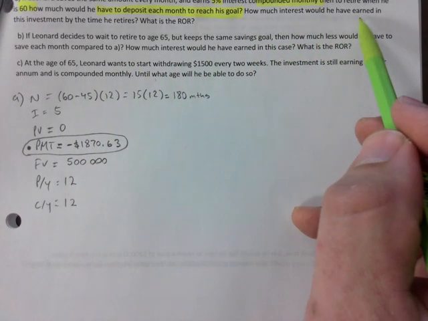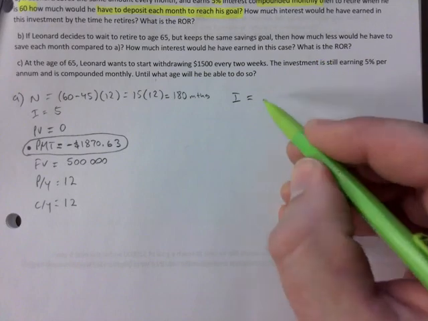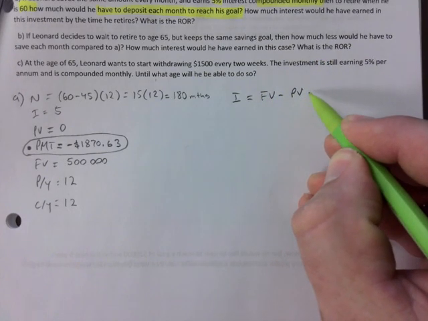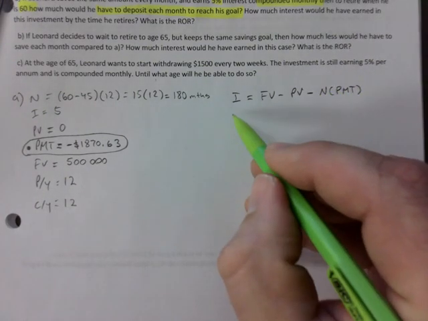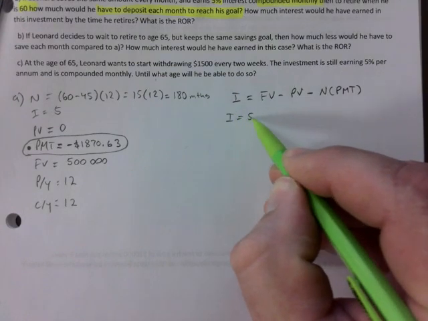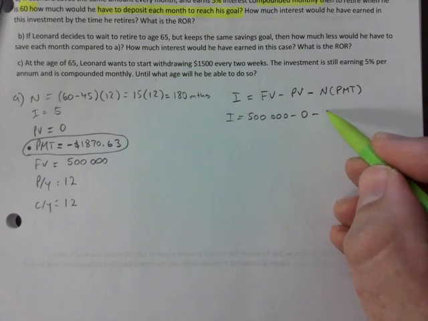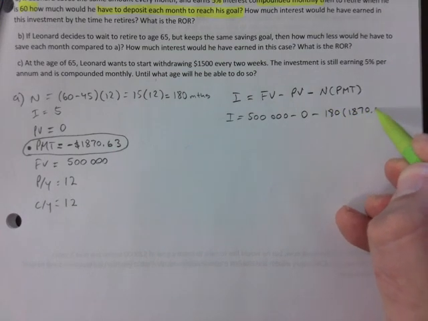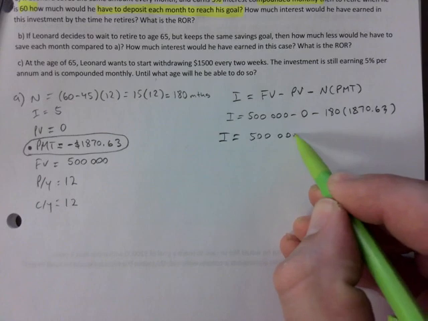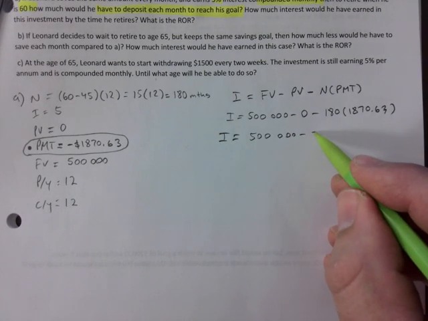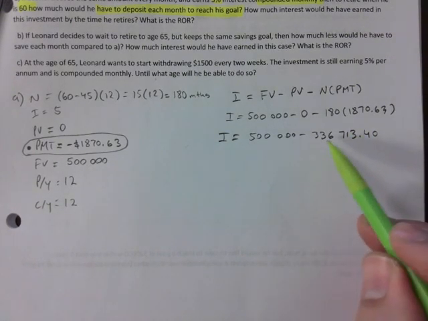It also asks how much interest will you have earned by the time you retire. You may use this formula, which is future value minus present value minus n times payments. So this would be 500,000 minus 0, there's no initial deposit, minus 180 times 1870.63. When you do that, you get 336,713.4. What is this number here for us?